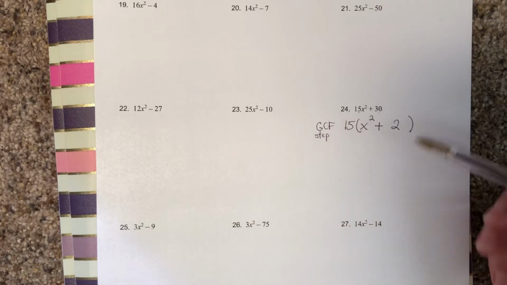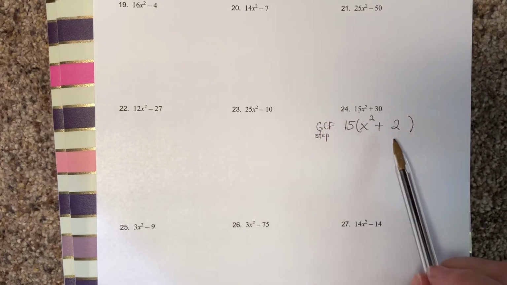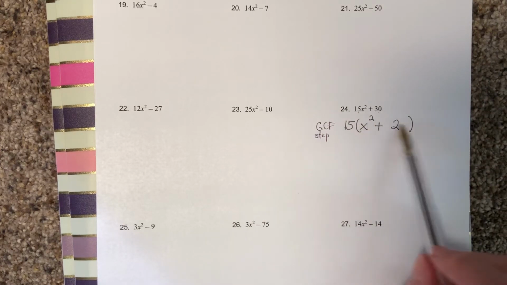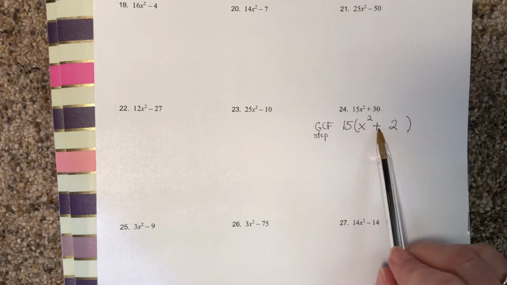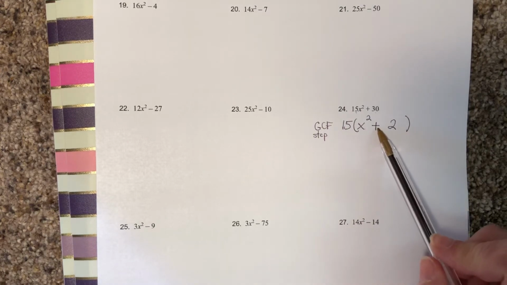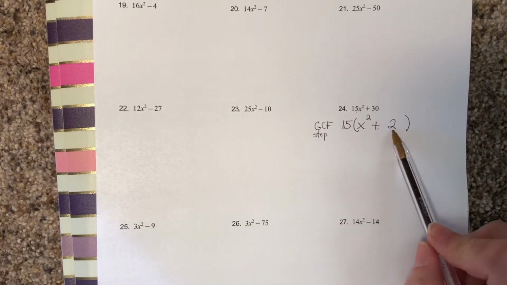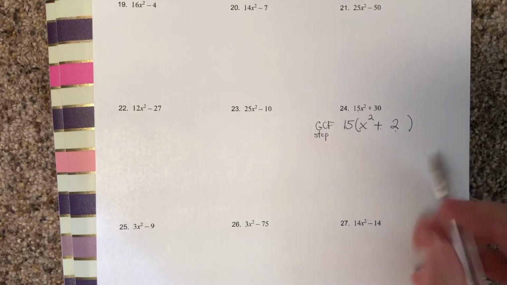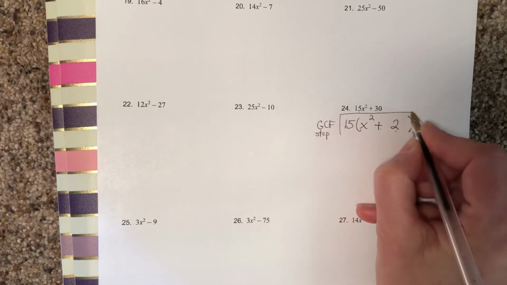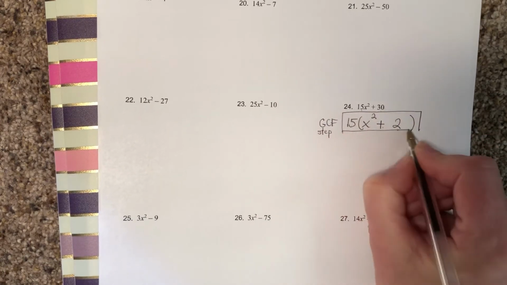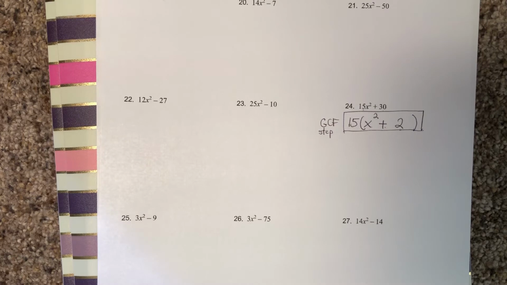All right, second step, look for a special pattern. Well, what's left in this parenthesis? First of all, there's no minus sign, so it can't be the difference between 2 squares. The other problem is 2 doesn't have a nice square root. So this doesn't factor any farther. That would be the answer. You only want to say prime if you can't factor anything at all, not even a GCF.